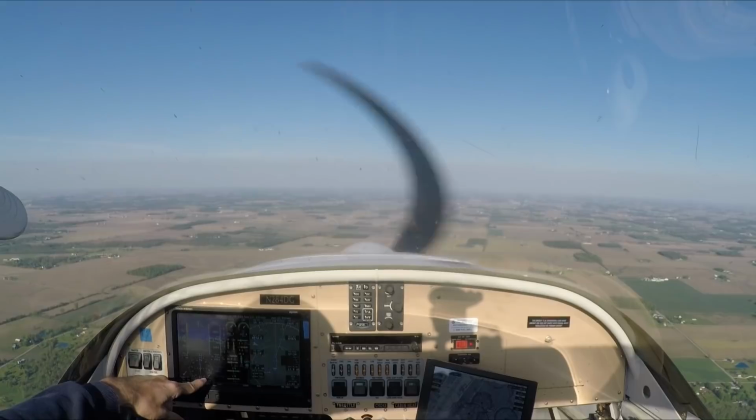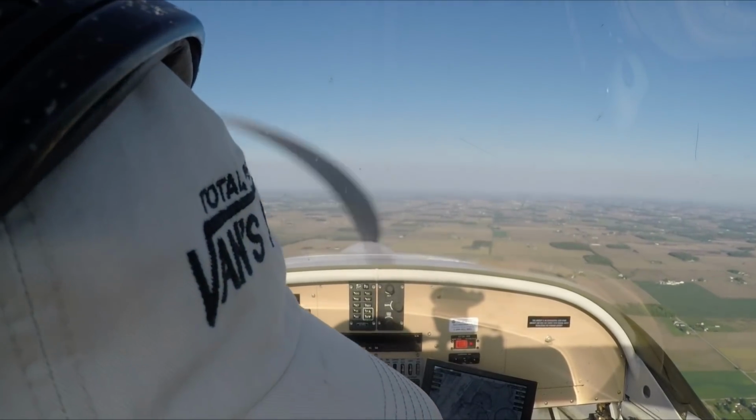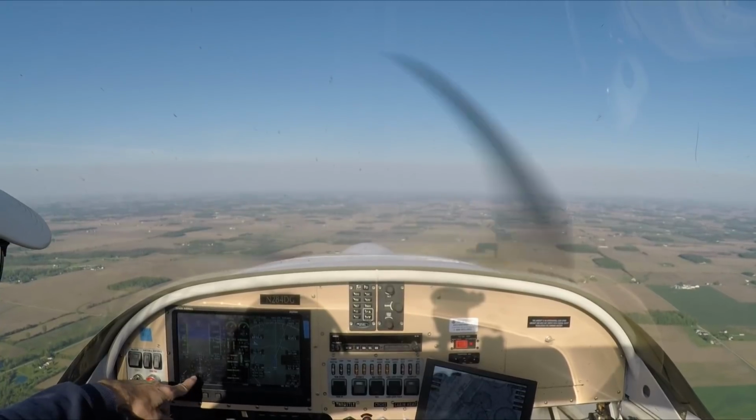That should work. That should just go to the right. Oh, that's because I already changed it. It's going to be 093, which would actually go to the left.